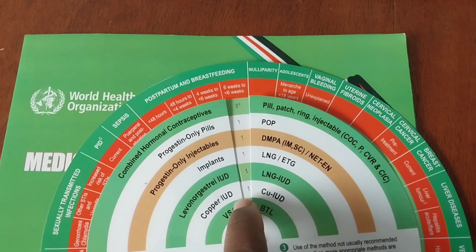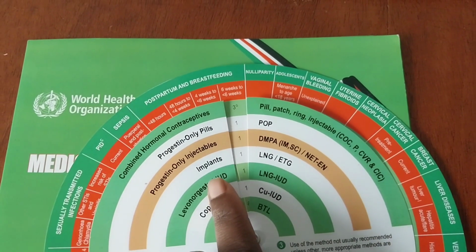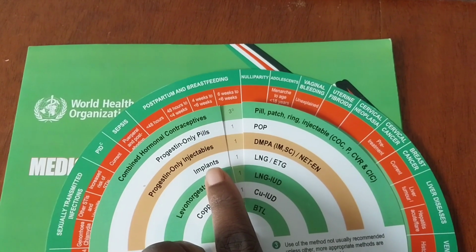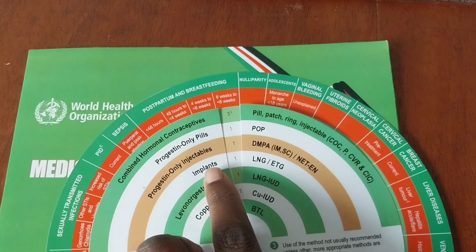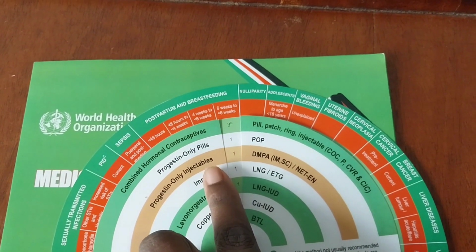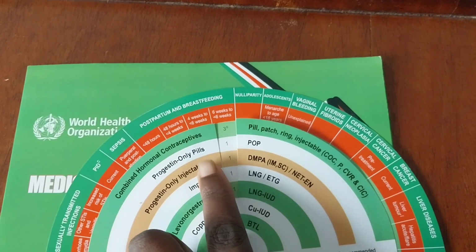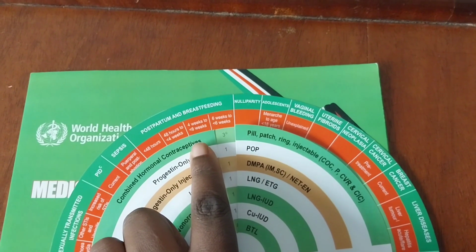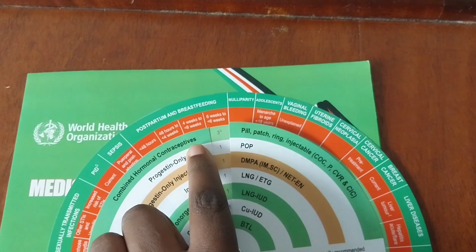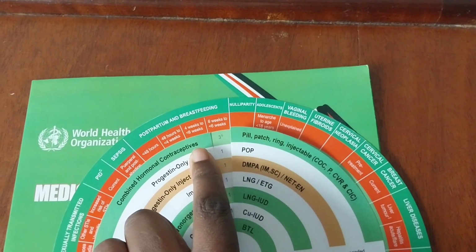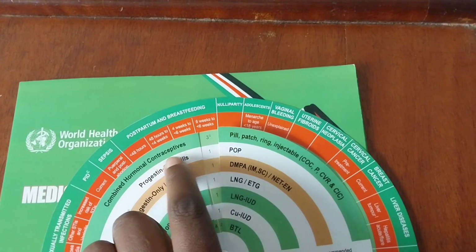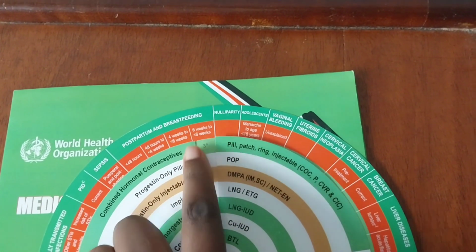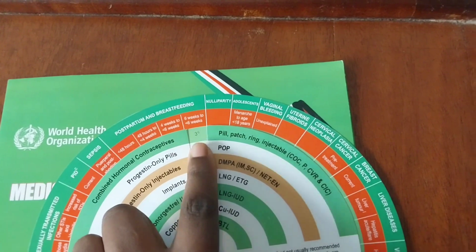There is room for IUCD, both copper and levonorgestrel. There is room to give this patient an implant. There is room to give this patient progesterone only injectable, and I can give progesterone only pills. But at this point, because we are less than 6 weeks, I can't give this mother combined hormonal contraceptives because they are breastfeeding and they are less than 6 weeks.